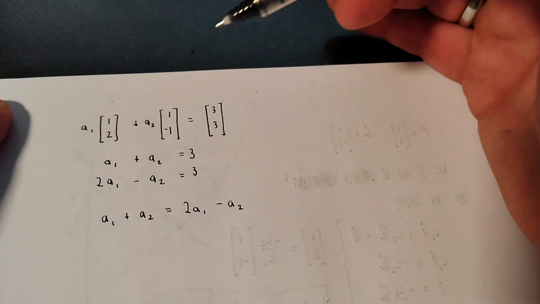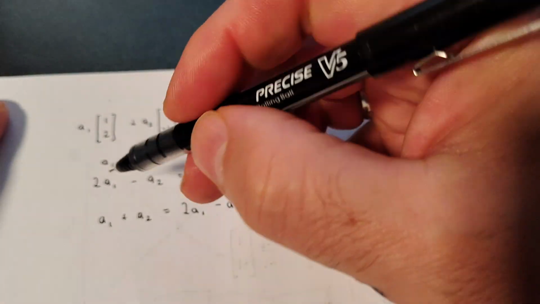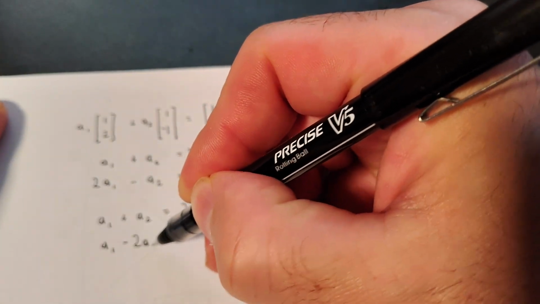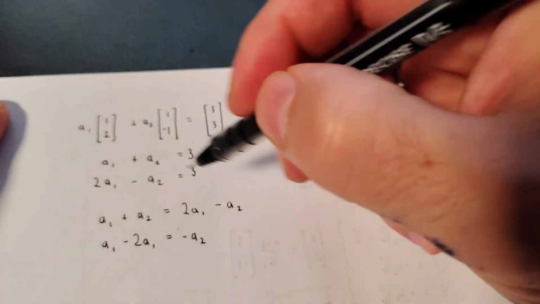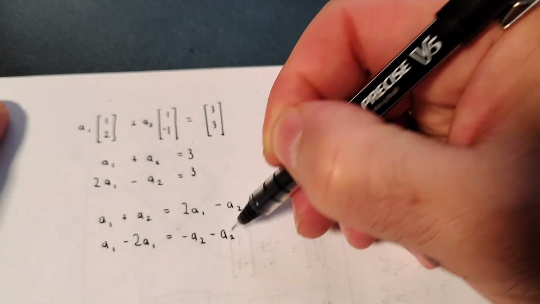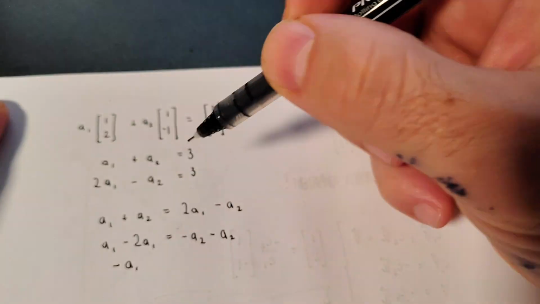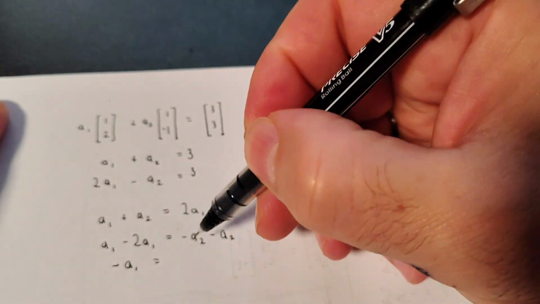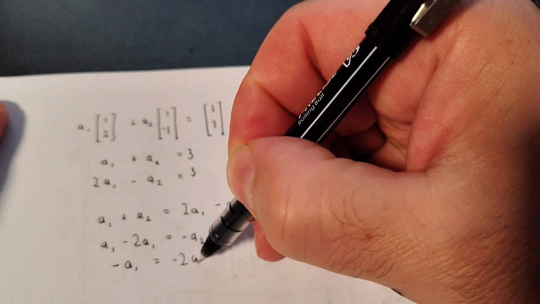And let's solve for one of these. So let's solve for A1. So it's going to be A1 minus 2 times A1 is equal to negative A2 minus A2. Right? So this will be negative A1 equals negative 2 times A2.